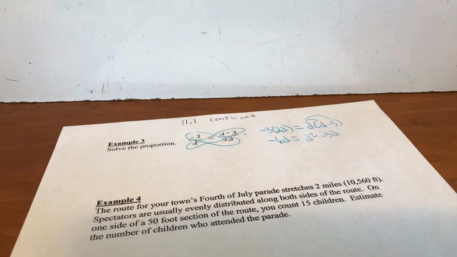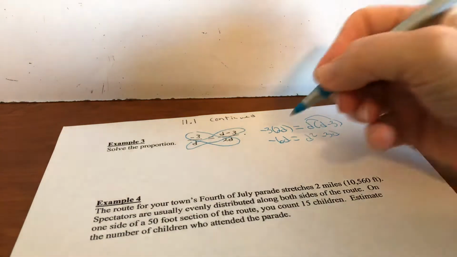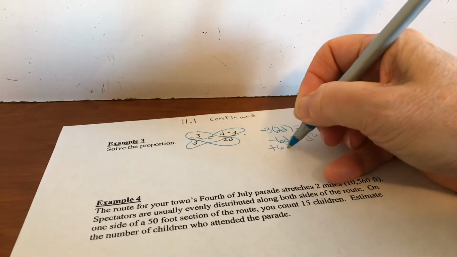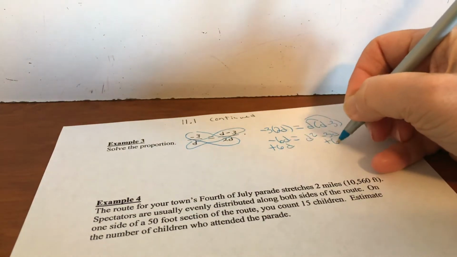All right, this is where last chapter comes into play. We are going to put everything on one side so that 0 is on one side of the equal sign and everything else is on the other side. So I'm going to add 6d, like terms, so I'm adding it right here.